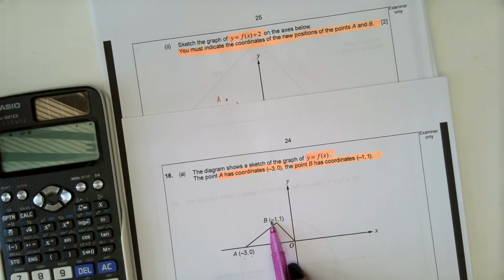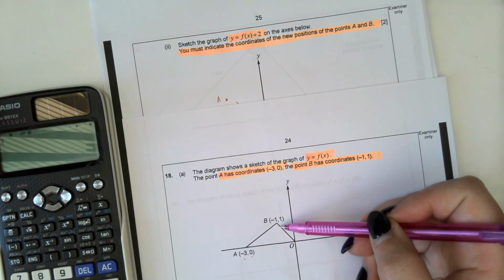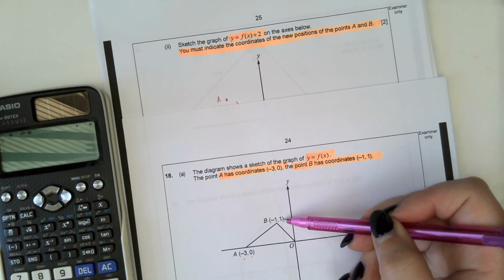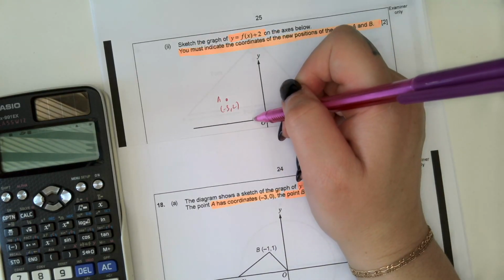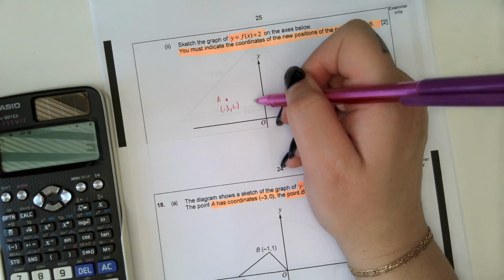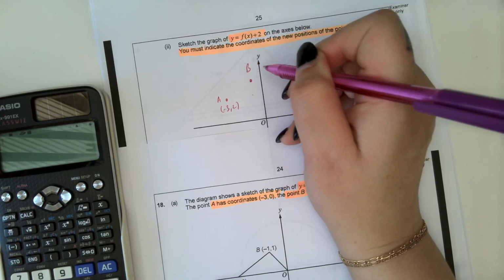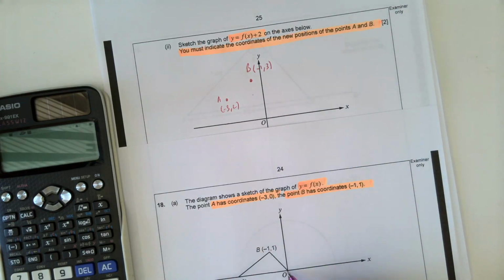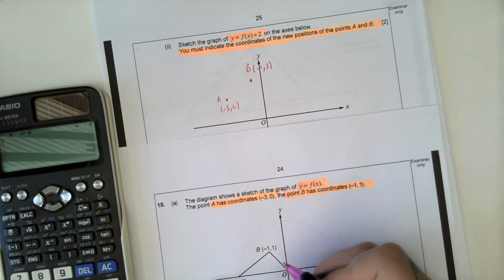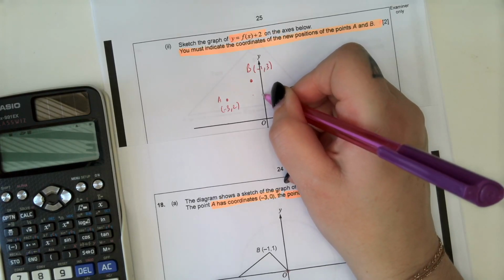B, the x coordinate is staying the same, but the y coordinate we're adding 2 to. So when we add 2, it's going to go up by 2 places. So the y coordinate becomes 1 plus 2, which is 3. But the x coordinate stays at -1. So B is -1, 3. Don't forget the origin here. It's currently at 0, 0. But everything's shifting up 2 places. So the origin is going to move up to 0, 2.